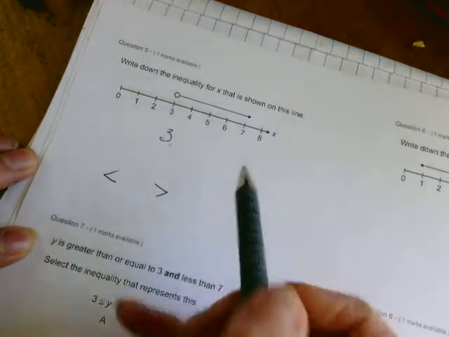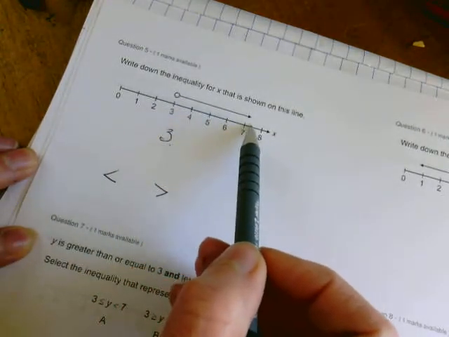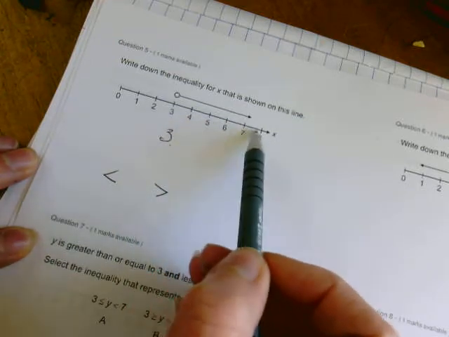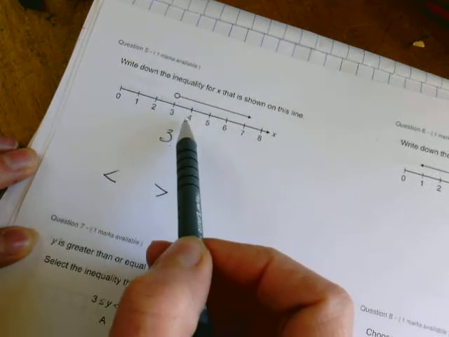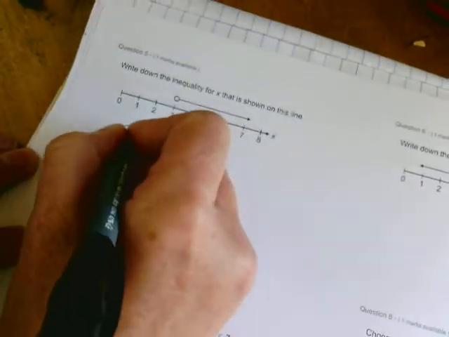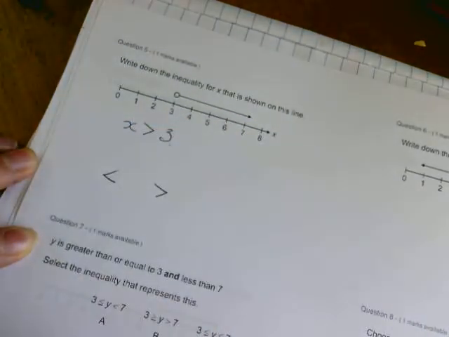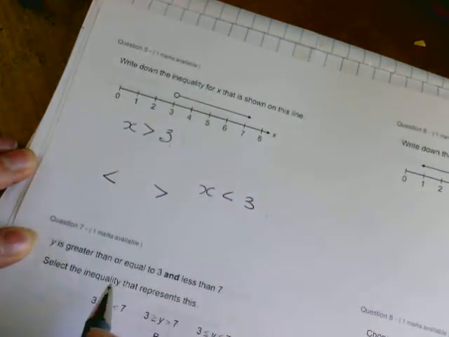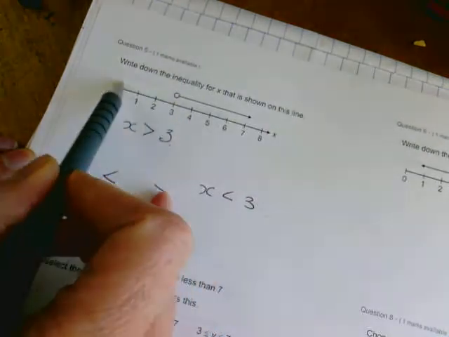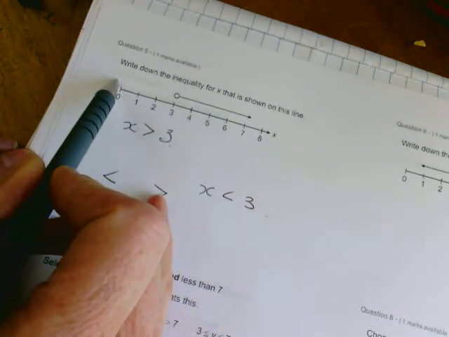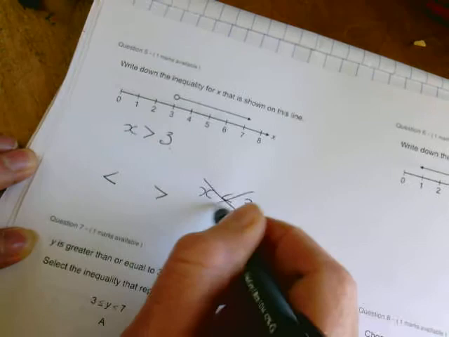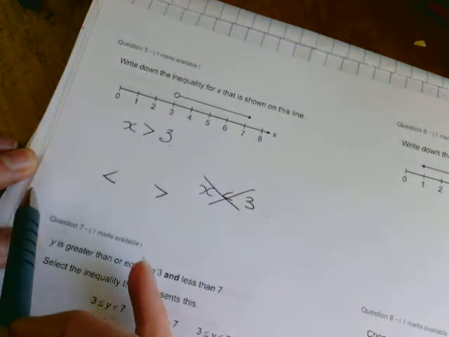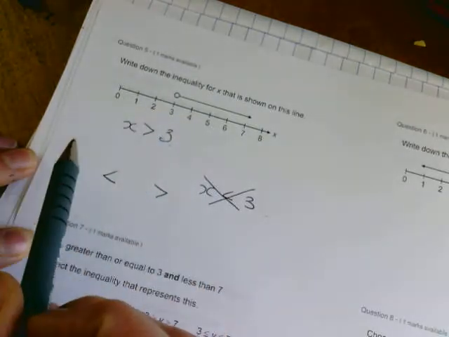So if we look at the numbers, they are going up. So this suggests that n or x is bigger than 3. So we can write that as x is greater than 3. If we wrote x is less than 3, that would suggest that the numbers were going that way, pointing to the numbers that are smaller than 3. So we don't want that one, we want greater than 3. And the reason there's no equal sign underneath is because this is not coloured in.